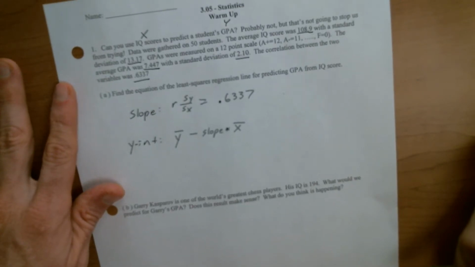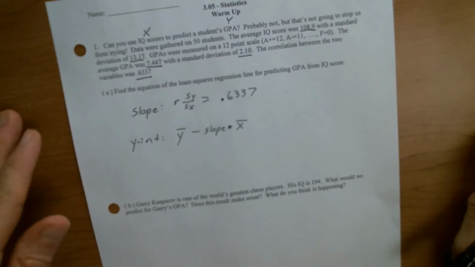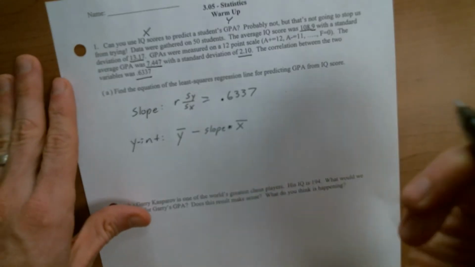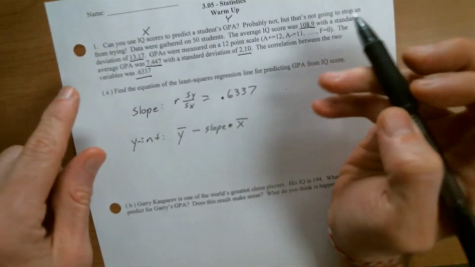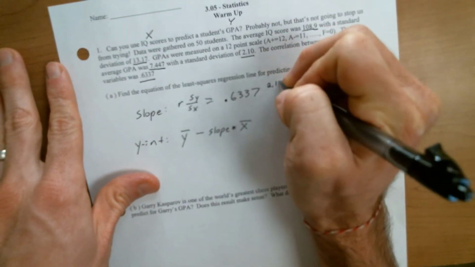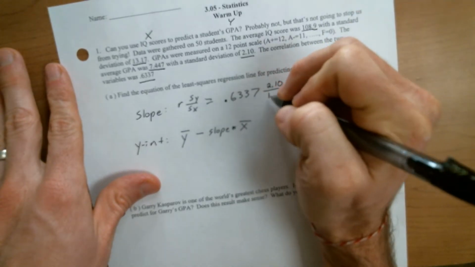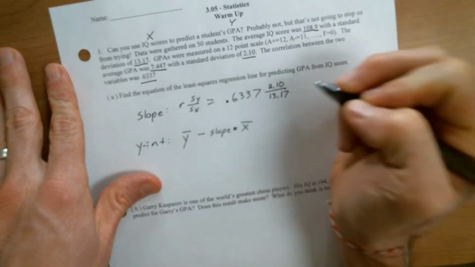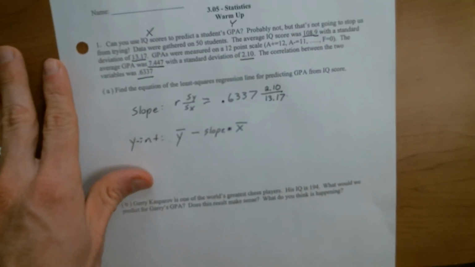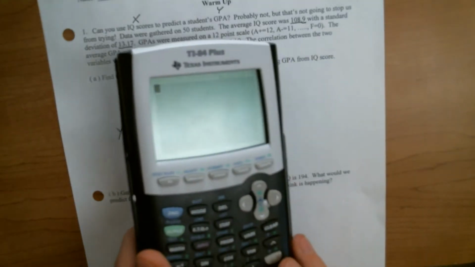All right, whatever we're using to make the predictions is our x. Whatever we're trying to predict is our y. So the standard deviation for the GPA was 2.10. The standard deviation for the IQ was 13.17. All right. So at that point, it's just a matter of putting it into your calculator.